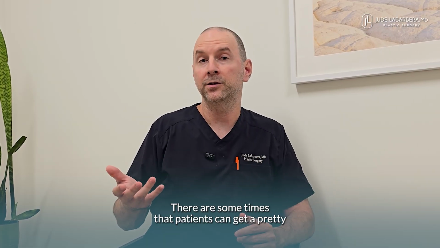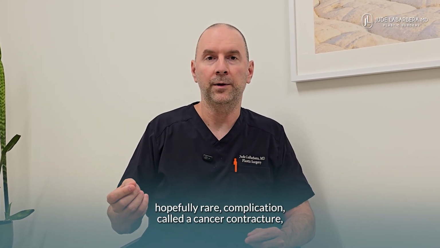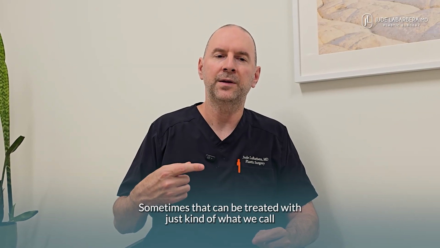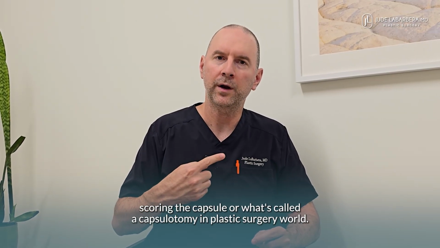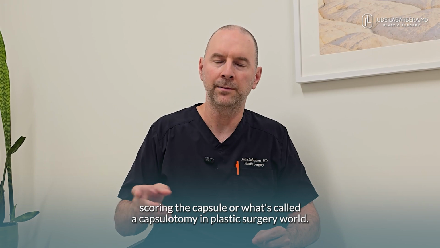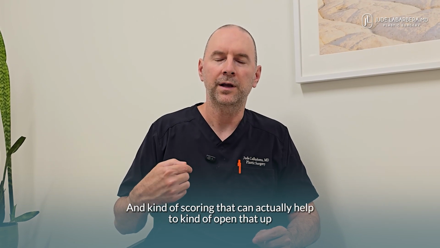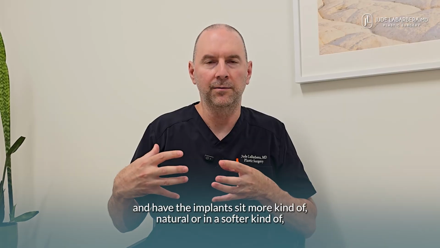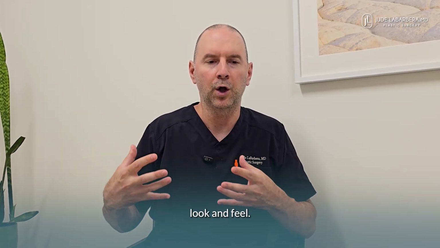Sometimes patients can get a hopefully rare complication called capsular contracture, which is an abnormal scarring around the implant. Sometimes that can be treated with just what we call scoring the capsule, or what's called a capsulotomy in the plastic surgery world. And scoring that can actually help to open it up and have the implant sit more natural, with a softer look and feel.